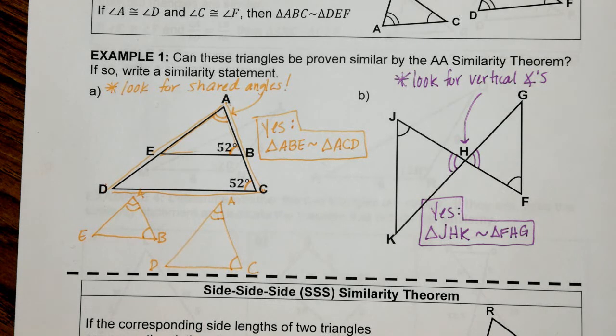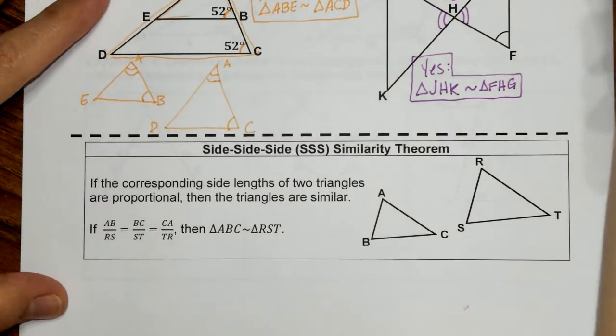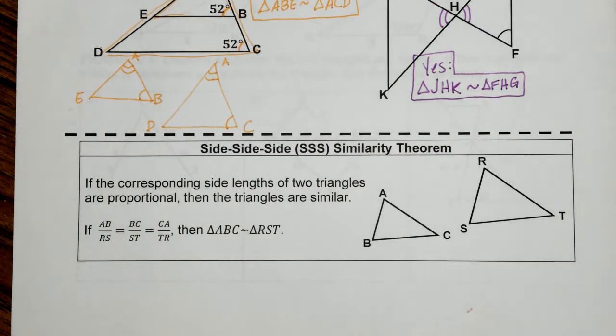Okay, I'll take a look at the assignment and see if I should do one of those on the video as well. Your next one is going to start on this page. We couldn't quite get it all on the same page.